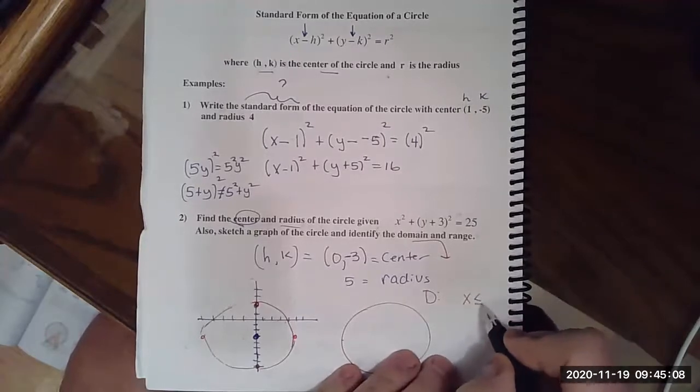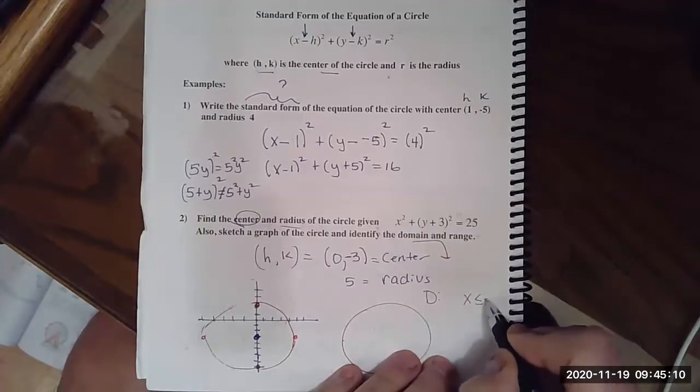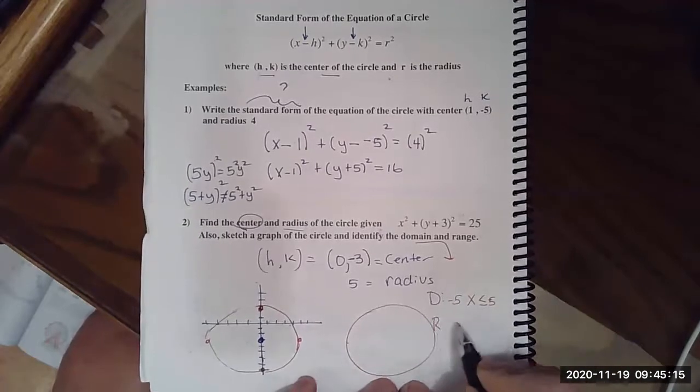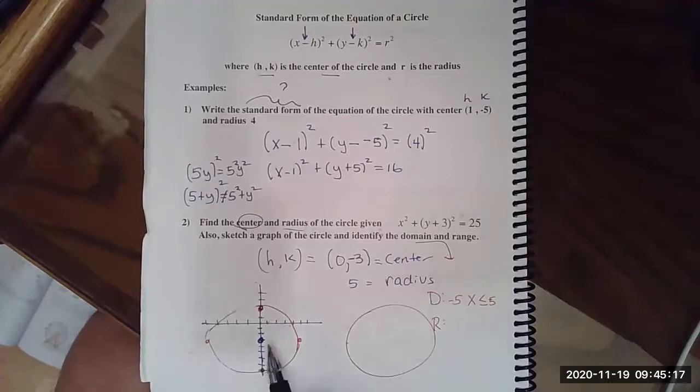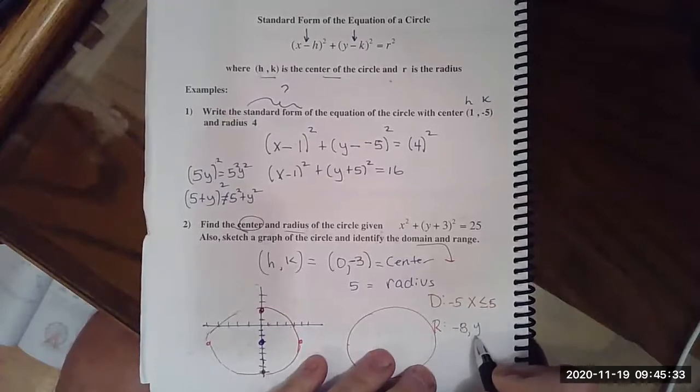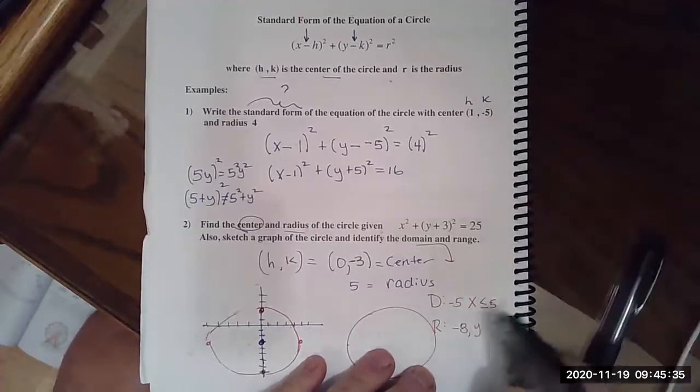So it's -5 to 5. And then the range. Okay, now it's not -5 to 5. Let's see, 1, that's 2. That's -3. So 4, 5, 6, 7, 8. So -8 to 2. -8, that's the y's.